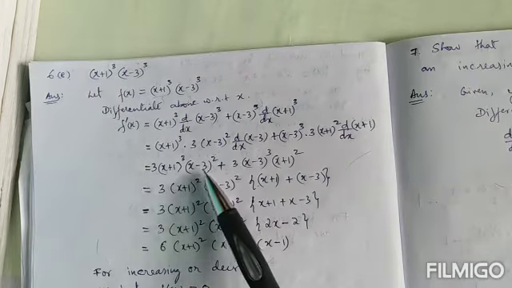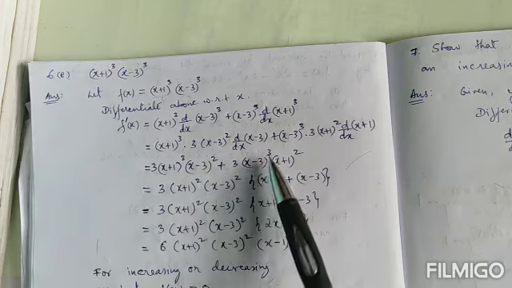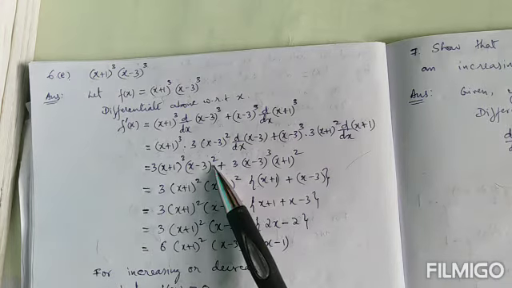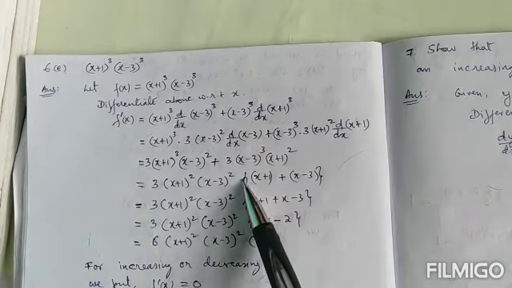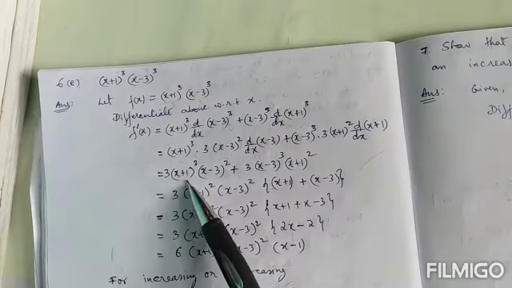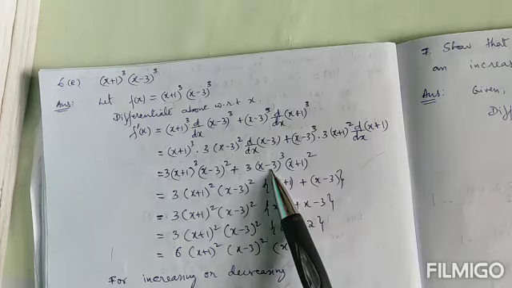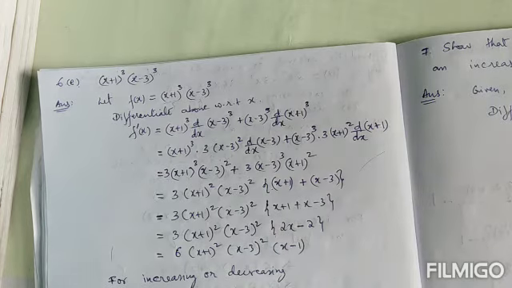Next, (x - 3)^2 and (x - 3)^3, take (x - 3)^2, the smaller one. So what will remain? I have taken (x + 1)^2, remaining is (x + 1). From here remaining is (x - 3).